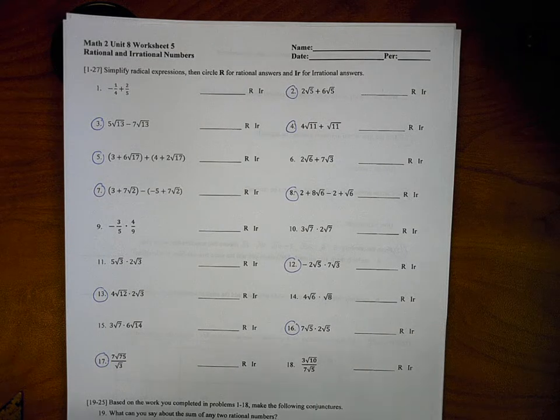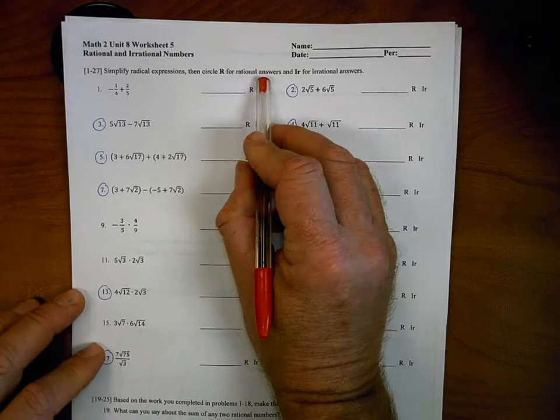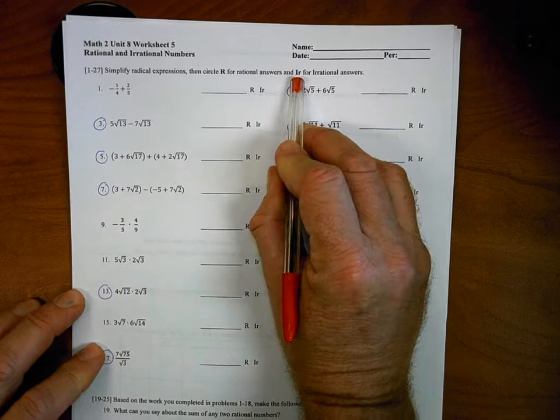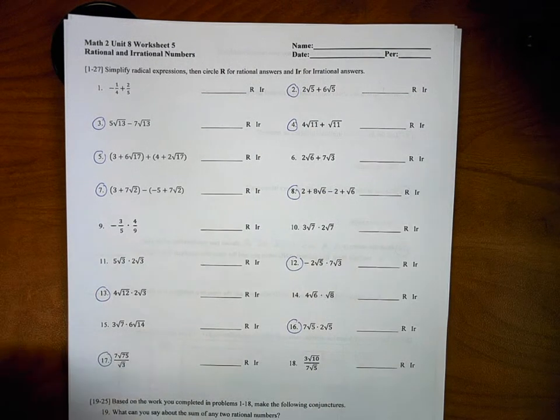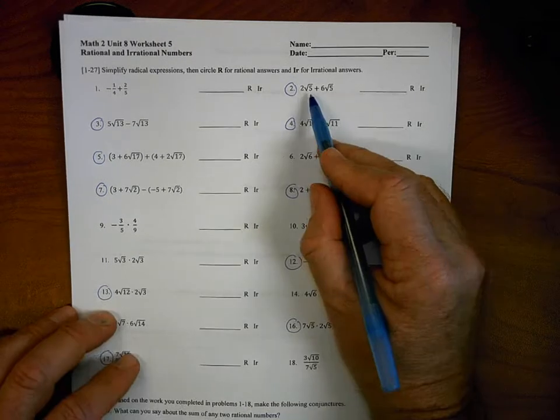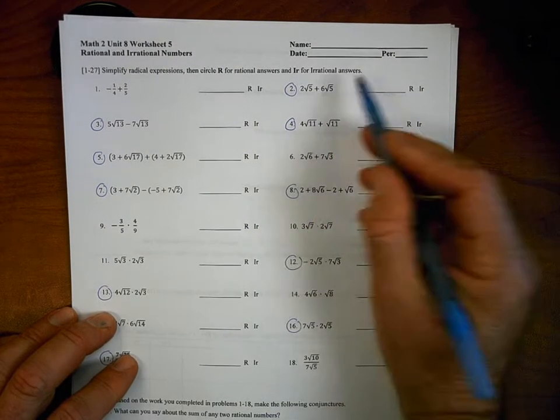expressions. Then we're going to circle the capital R if our answer is a rational answer, and we're going to circle the IR if our answer is an irrational number. Okay, so in number 2 right here, we have 2 square root 5 plus 6 square root 5.